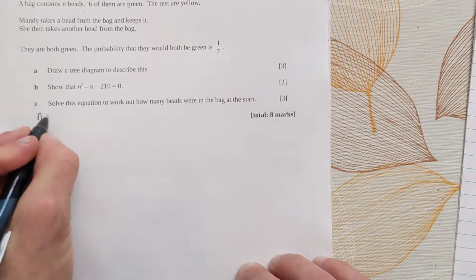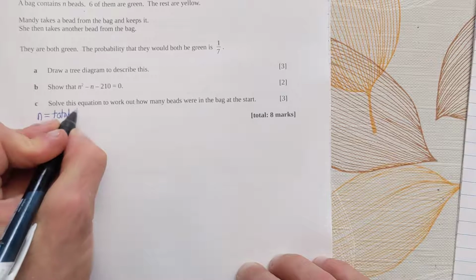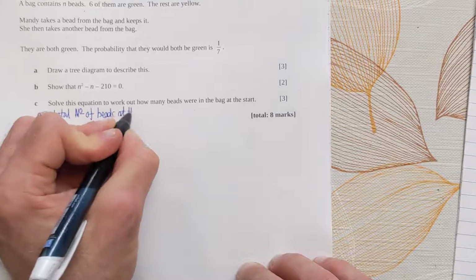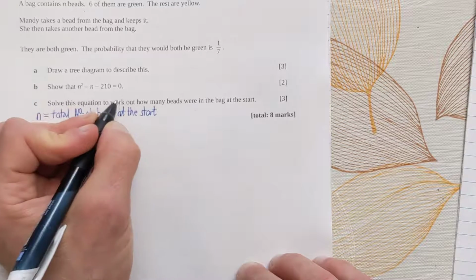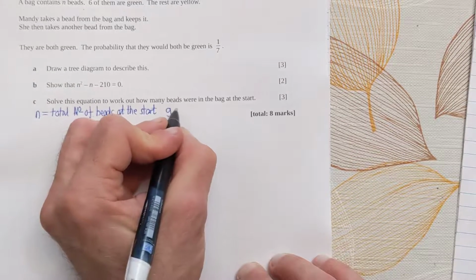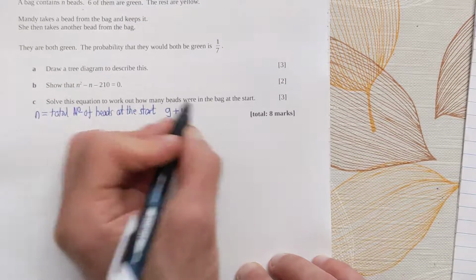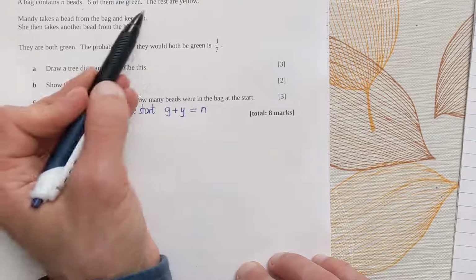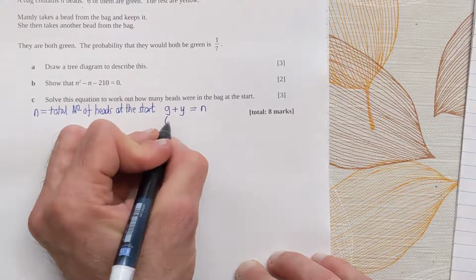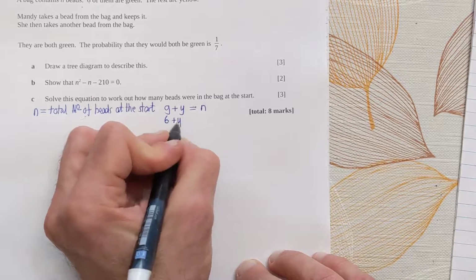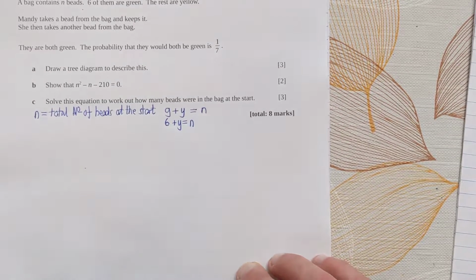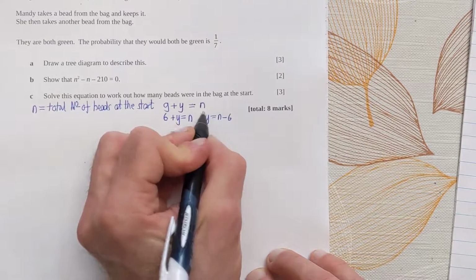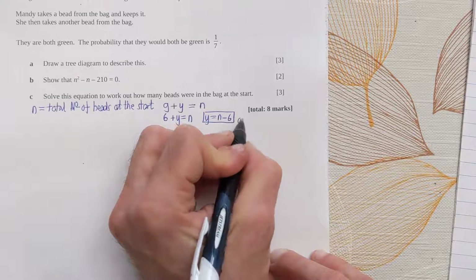Before we start, n is the total number of beads at the start. And the number of green beads plus the number of yellow beads at the start is n. And we know that there are 6 green beads at the beginning. So G is 6. We get 6 plus y is n. And rearranging this, we get y equals n minus 6. This is, of course, at the start.